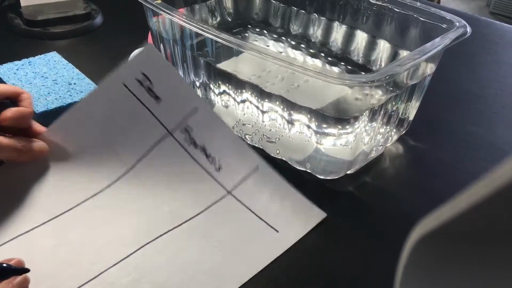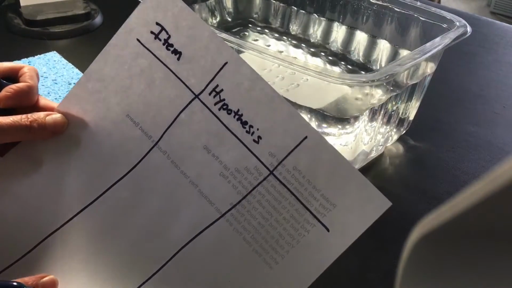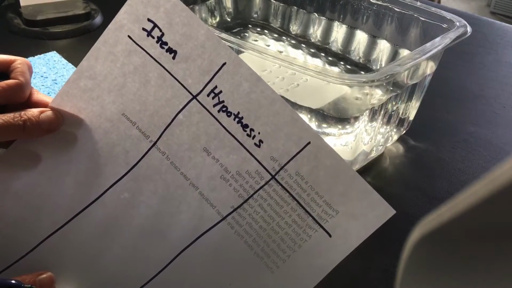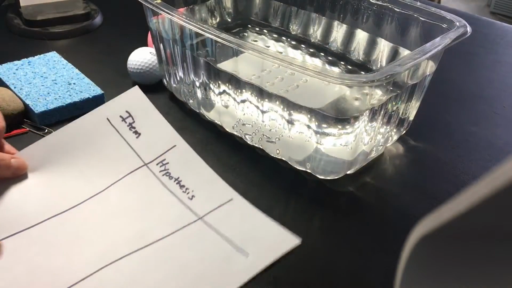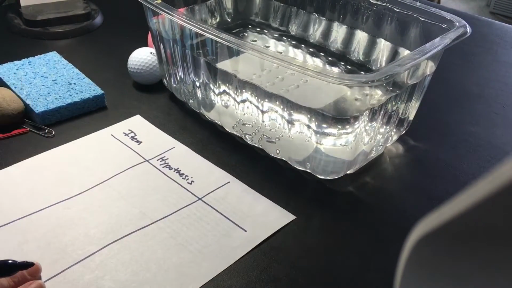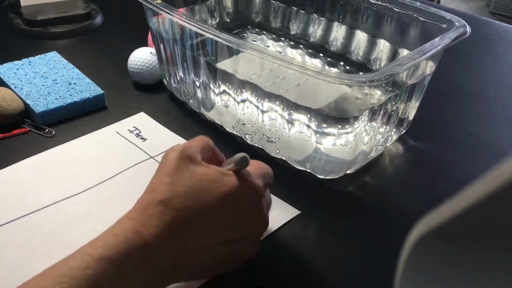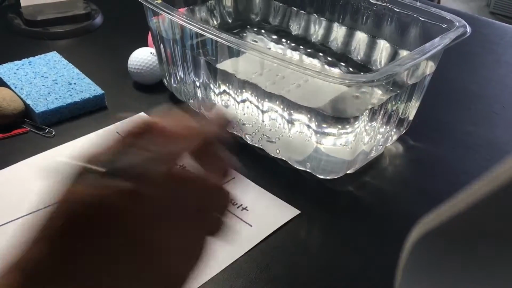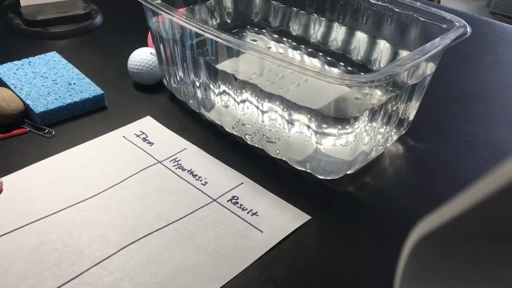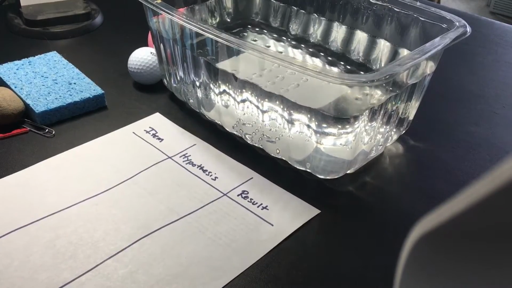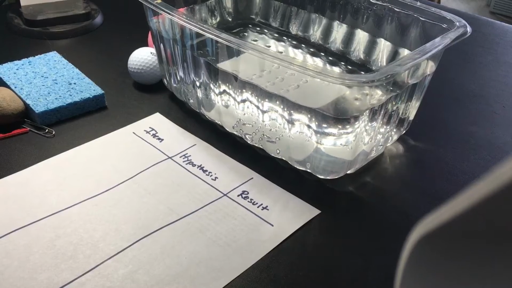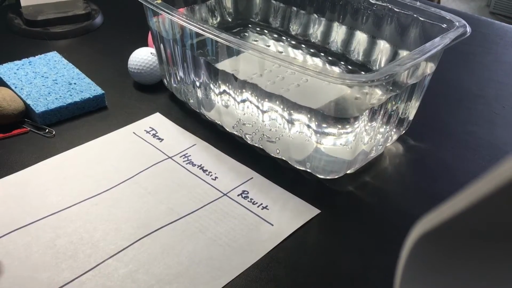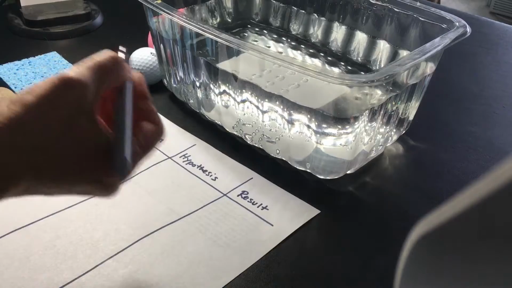Do you know what a hypothesis is? Hypothesis is your prediction or guess of what is going to happen. And then the last column is for our results. So for each item, we're going to record our hypothesis or our prediction, and then we're going to record the result, which is what actually happens.